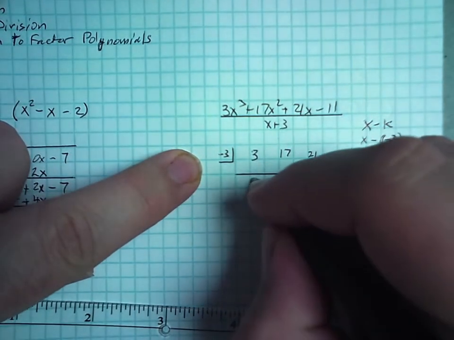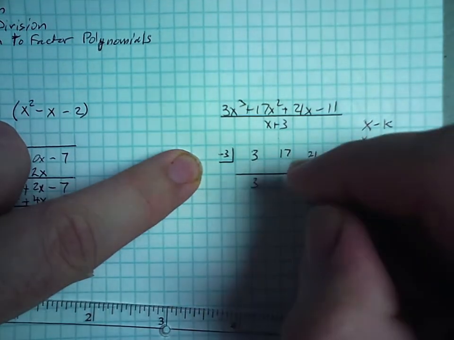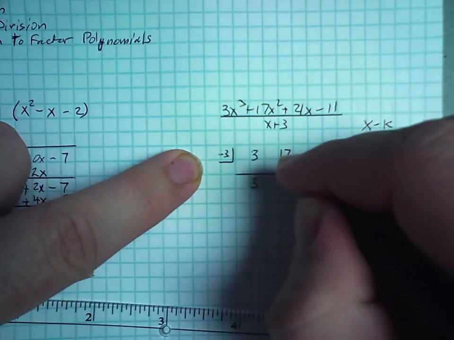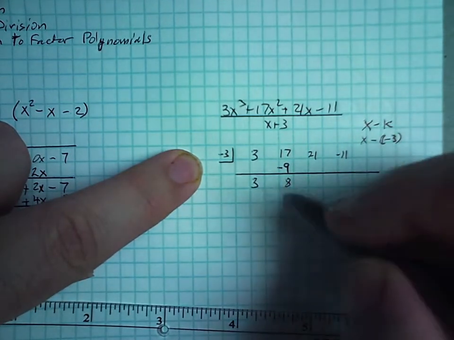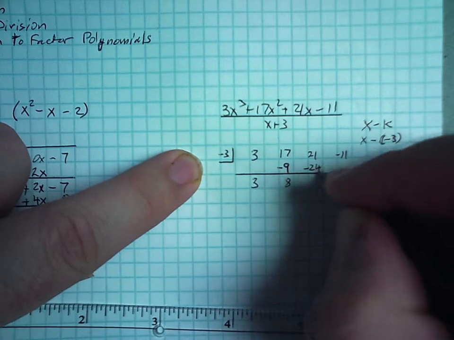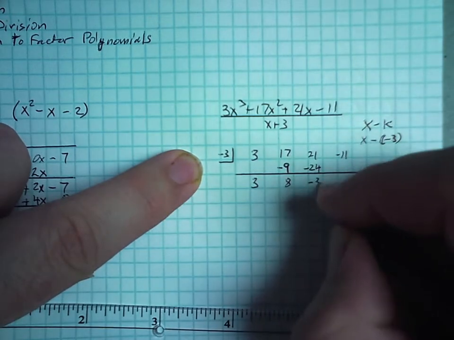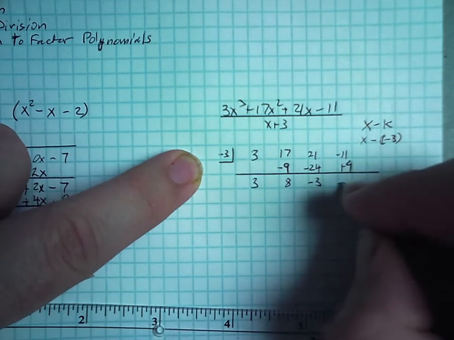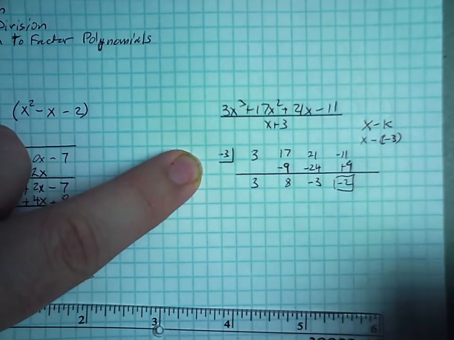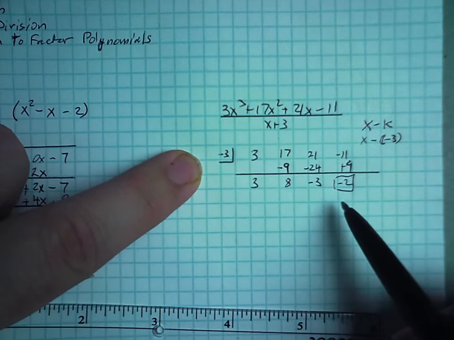Bring down the first number, then you multiply by what's in the box. 3 times -3 is -9. Then you add. That's 8. Multiply by what's in the box. -24. Add. -3. -3 times -3 is +9, which leaves a remainder of -2. The last number in synthetic division is the remainder.